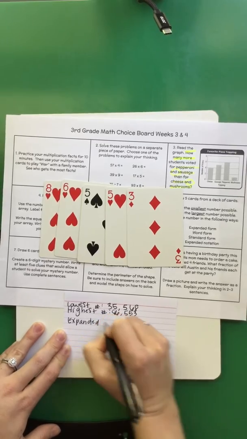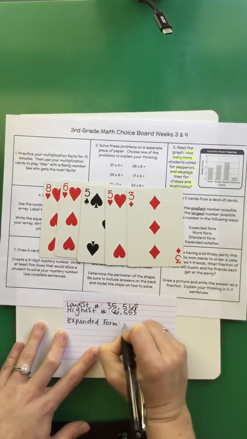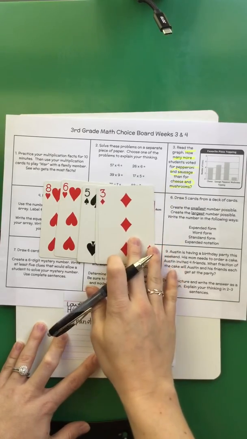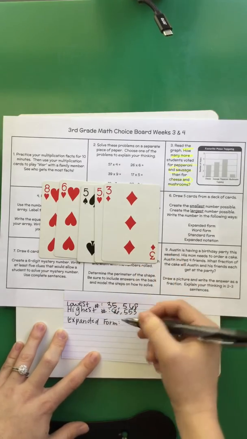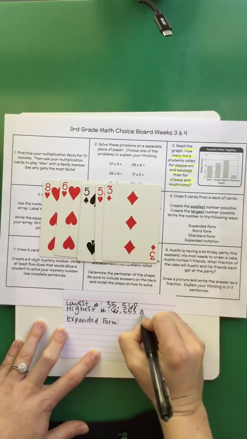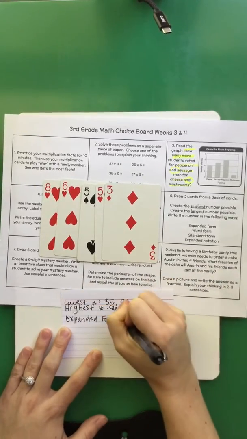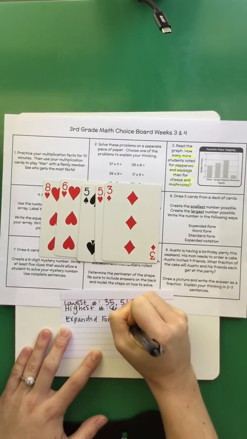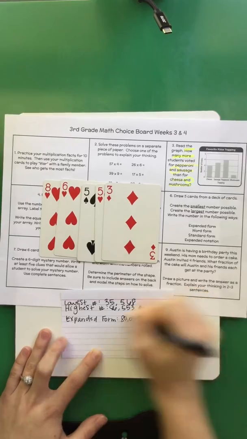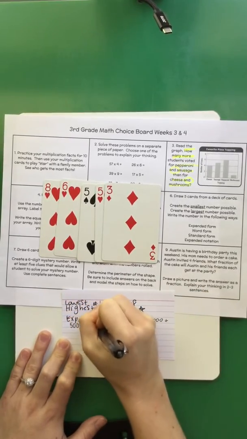Okay, so make sure you label each one of these. Don't just write a bunch of numbers. So expanded form is going to be... it says write the number in the following ways. You can pick either your lowest or your highest, but just make sure you pick one of them. I'm going to put a star by this one because I'm going to use my highest number. So for expanded form, I'm going to write 80,000 plus 6,000 plus 500 plus 50 plus 3.